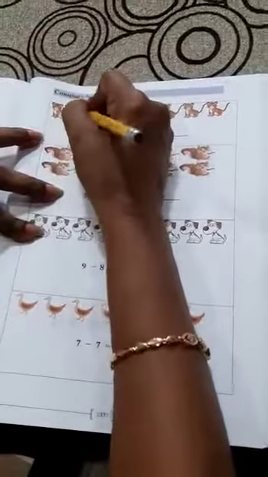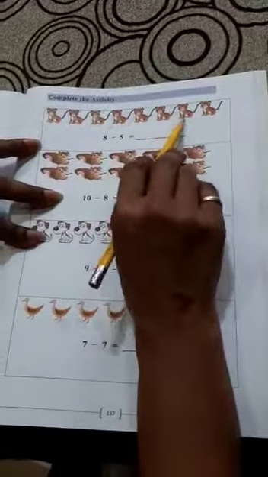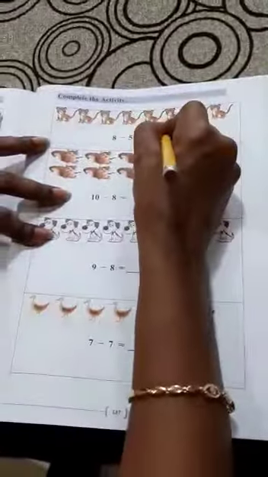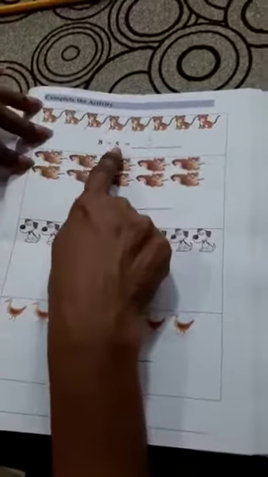So what does that mean? We have to cross out 5. So let's cross out 5. 1, 2, 3, 4, 5. What I am left with is 1, 2, 3. My answer is 3. I have solved the problem. 8 take away 5 equal 3. And that is what you're going to do for the rest in page 37 and those in page 38.